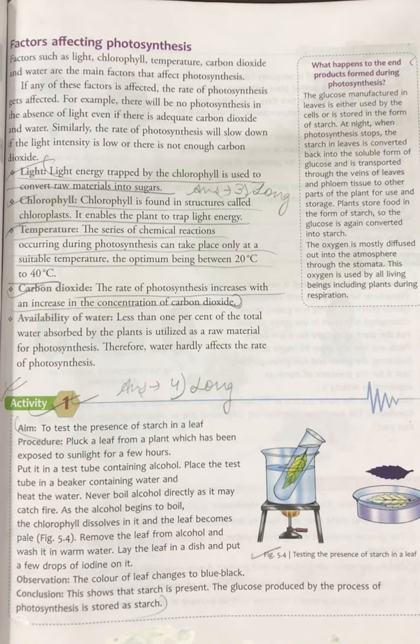Pluck a leaf from a plant which has been exposed to sunlight for a few hours. You will just pluck one leaf from a plant which is growing out in the sun, means is in sunlight for a few hours, and put it in a test tube containing alcohol.